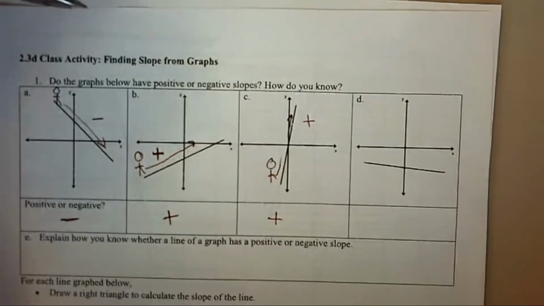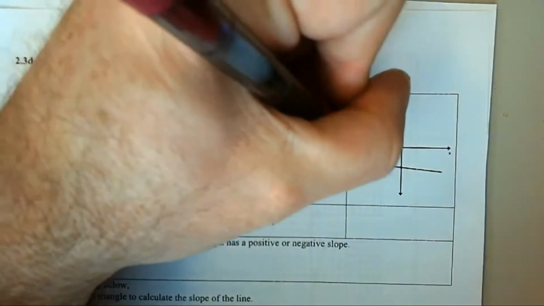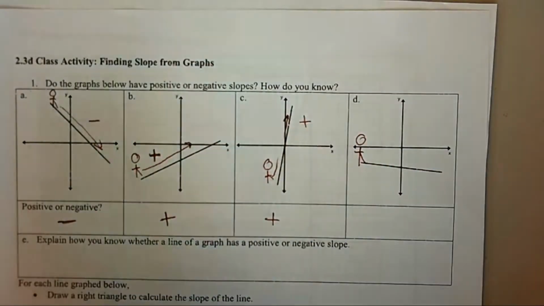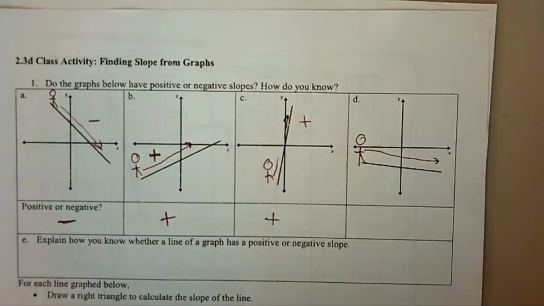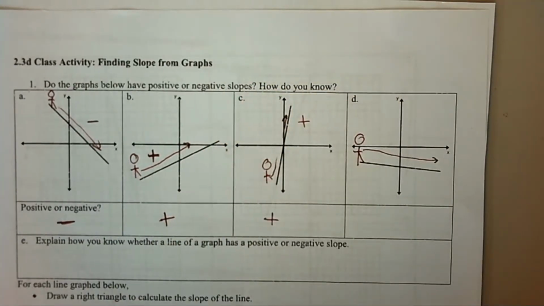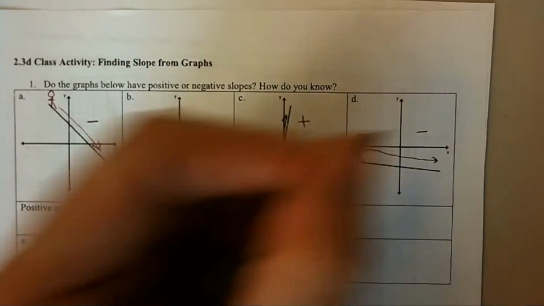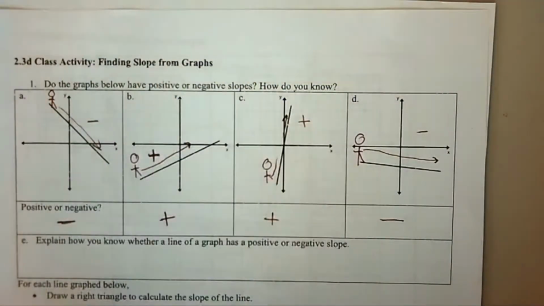And then, last one, letter D, left side of the line, stick guy is on there. He's got to move left to right, so he'll be walking down. Barely down, but it is still going down, so that's a negative slope.